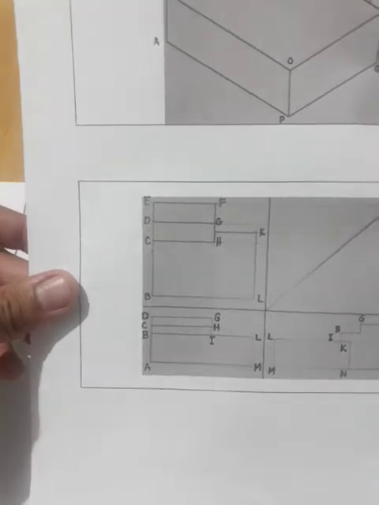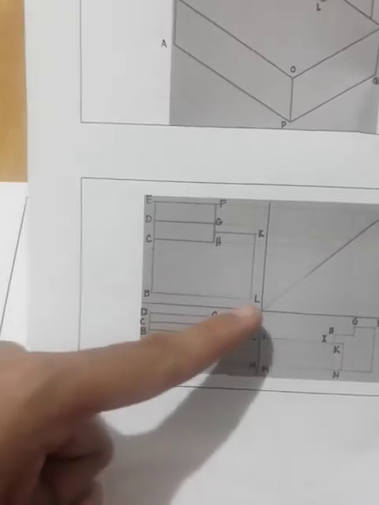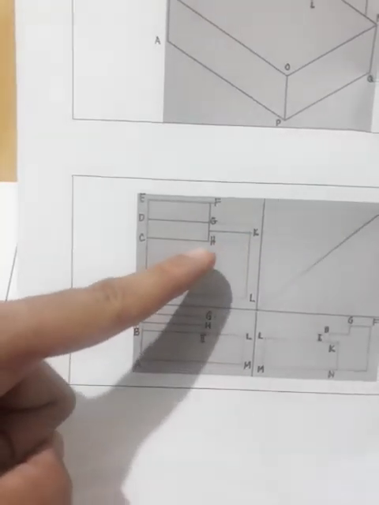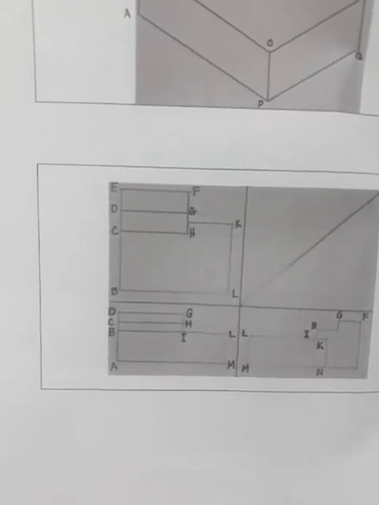Right now, we're going to start the orthographic projection using our lightest pencil. So we will work on the top view. As we all know, during the 3D figure representation a while ago, we identified the points, no? So let us try to recall the points for the top view. So we have points E, D, C, B, L, K, H, G, and then F. So let's try to lay out the top view.